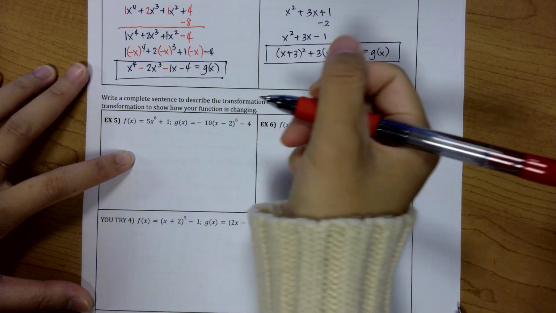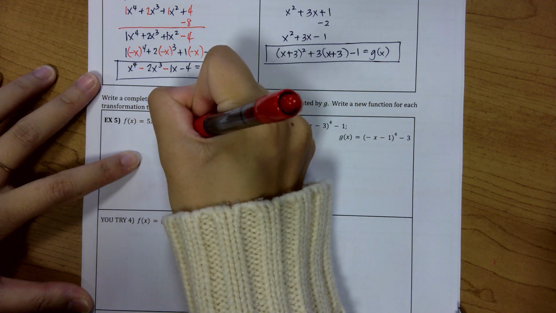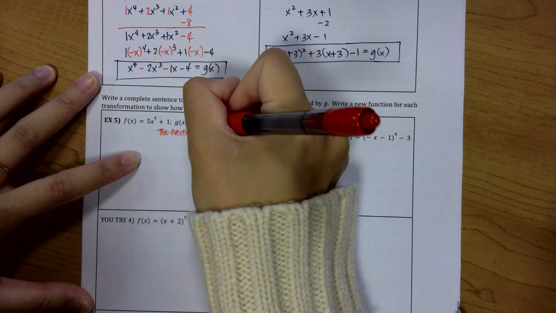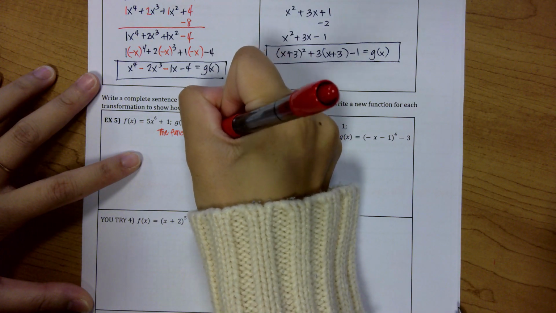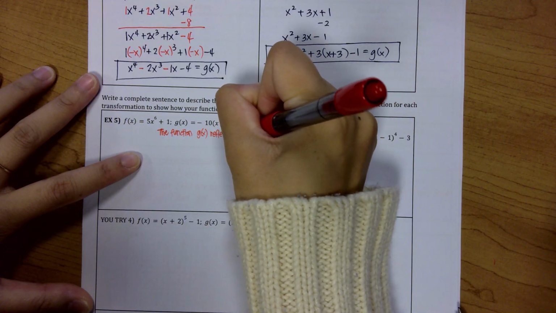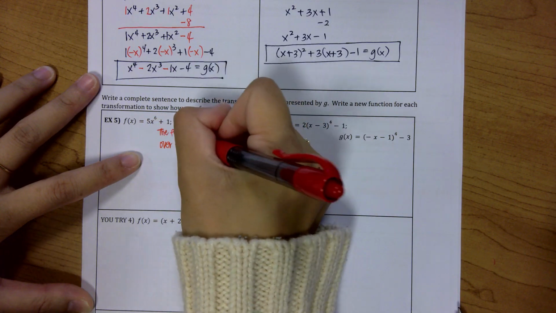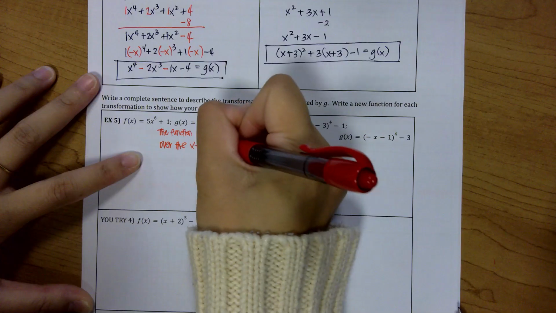So the function g of x reflects f of x over the x-axis. So that's our first step.